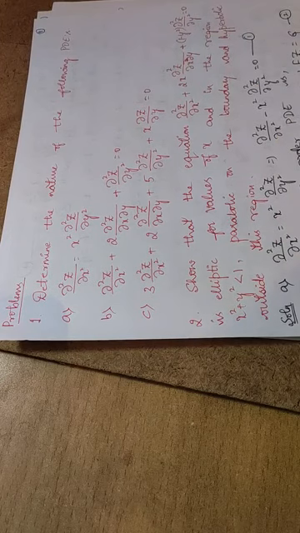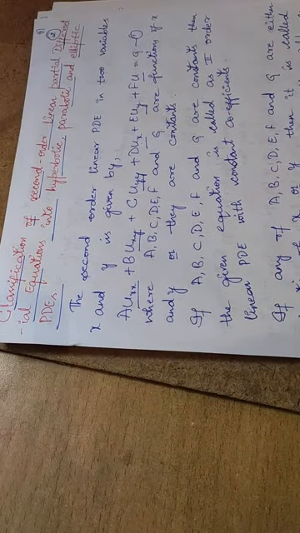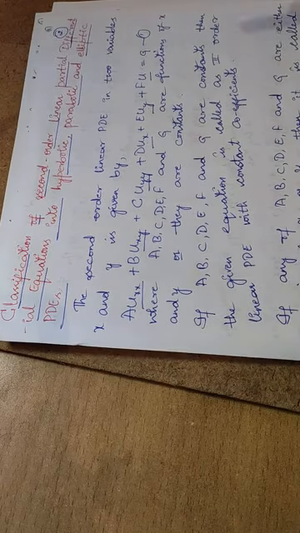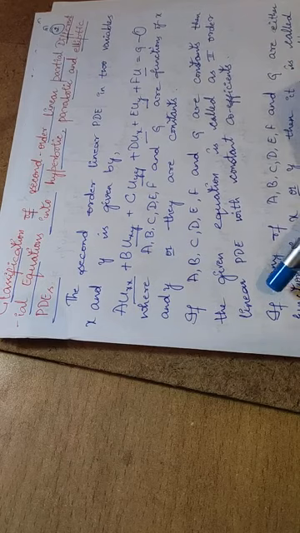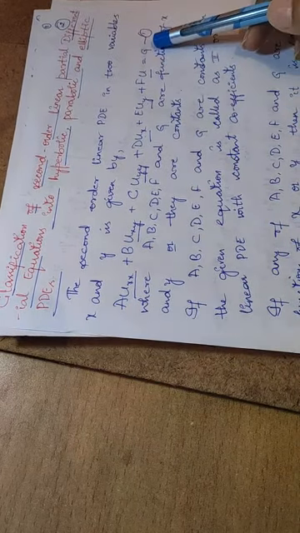So we have a standard equation, that is the second order linear PDE. Using that, we have to find out the nature of the given partial differential equation. For that we need to compare our given equation with this second order linear partial differential equation.